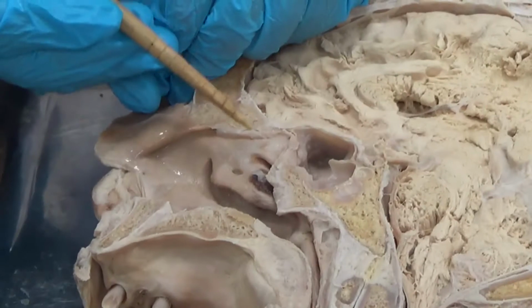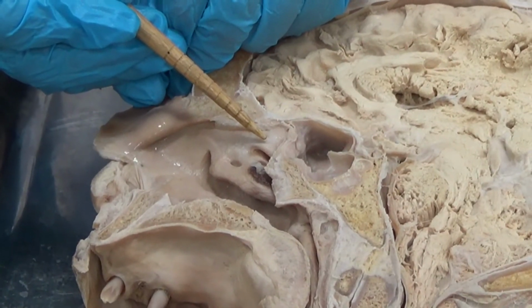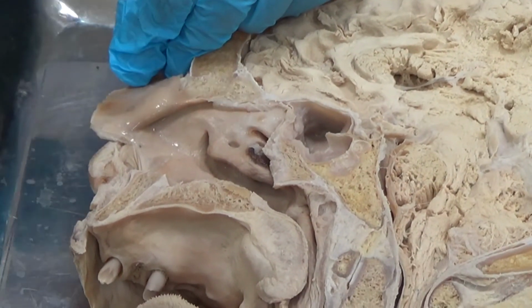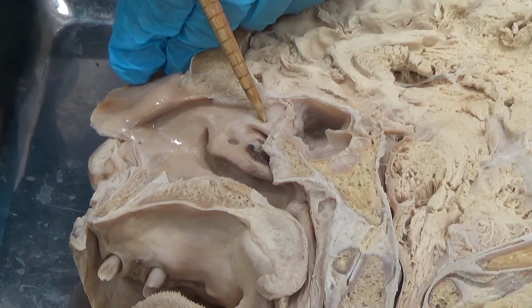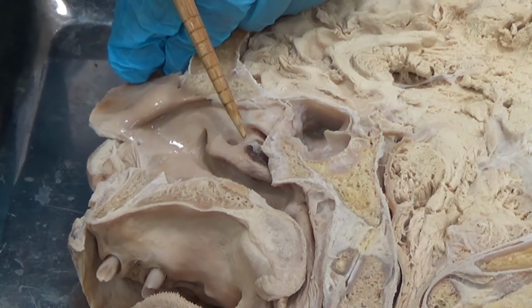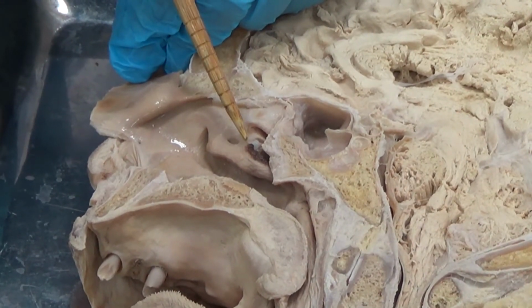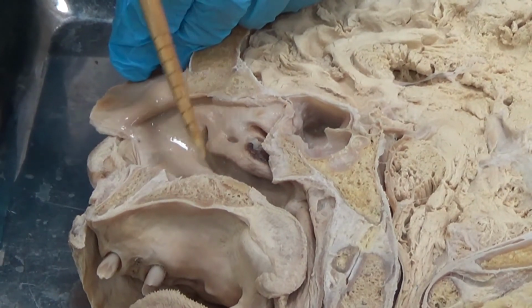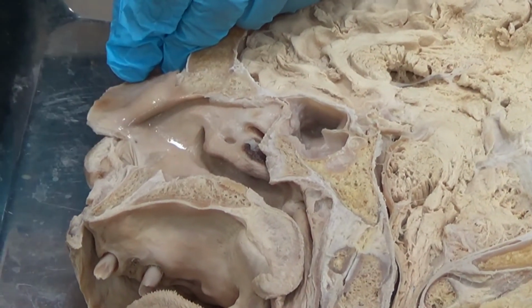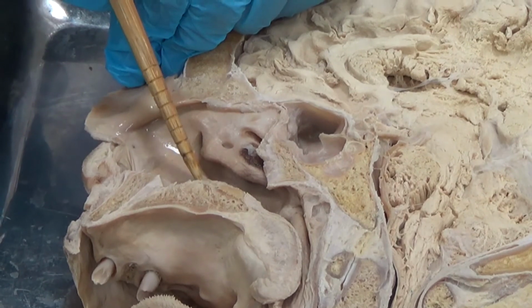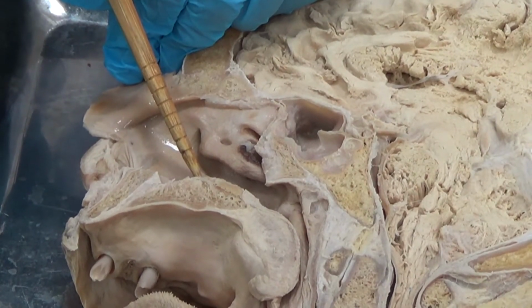Okay, the first projection, the most superior projection, we call the superior concha. The middle one, we call the middle concha. And this one would be the inferior concha.